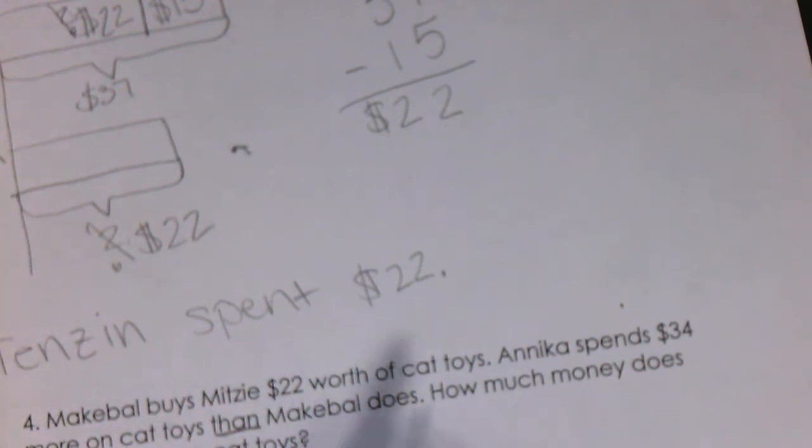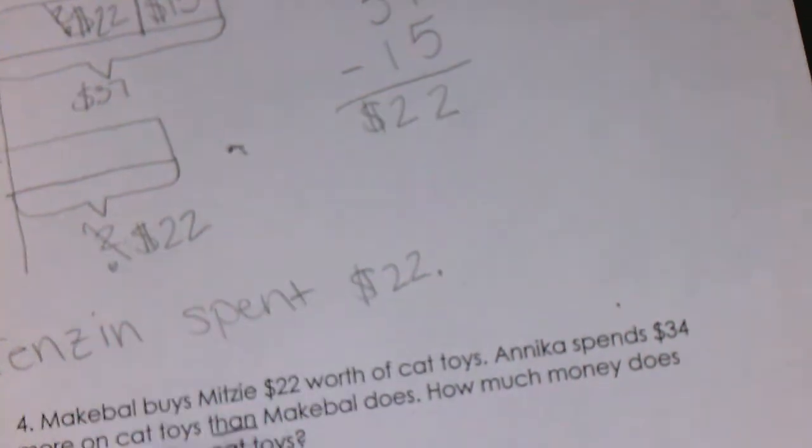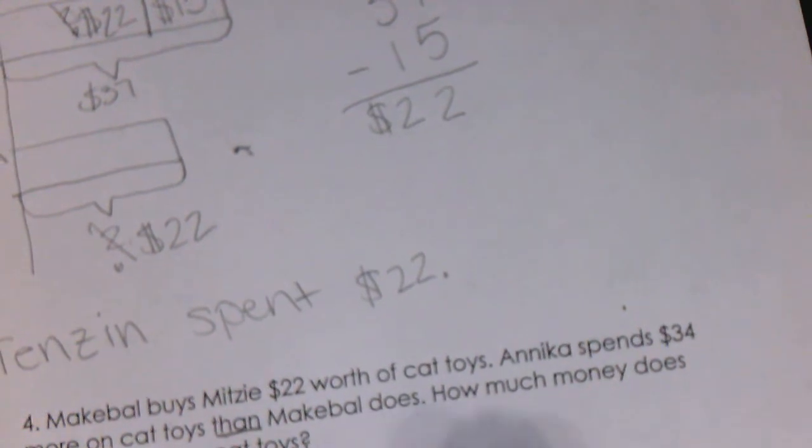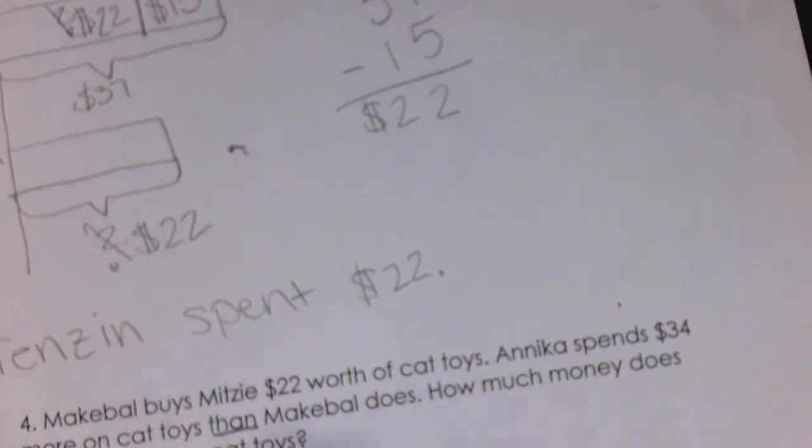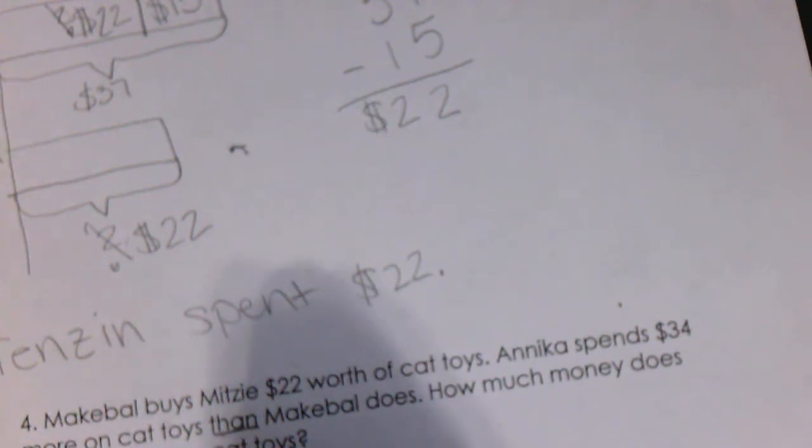And we know that Annika's bar is more than Machabel's bar. So we're going to draw a bar for Machabel and a slightly longer bar for Annika. And we know that Machabel's bar is $22. And we are trying to figure out what Annika's bar is.